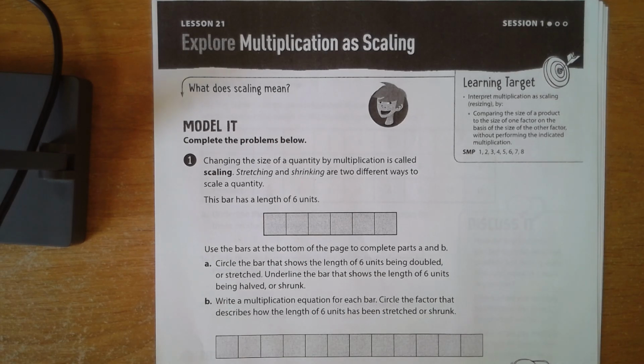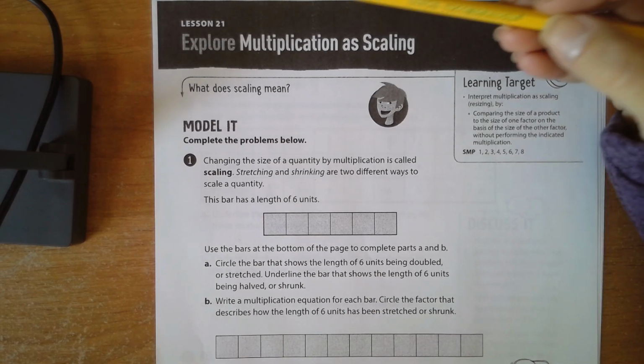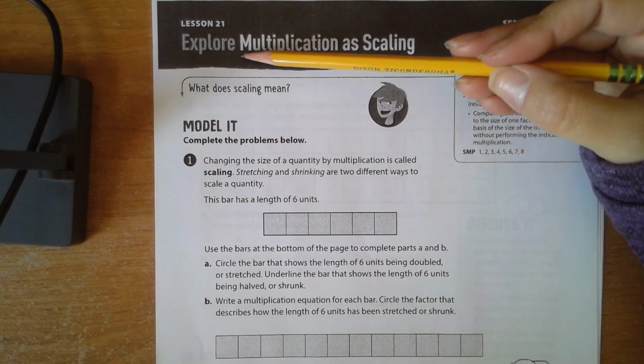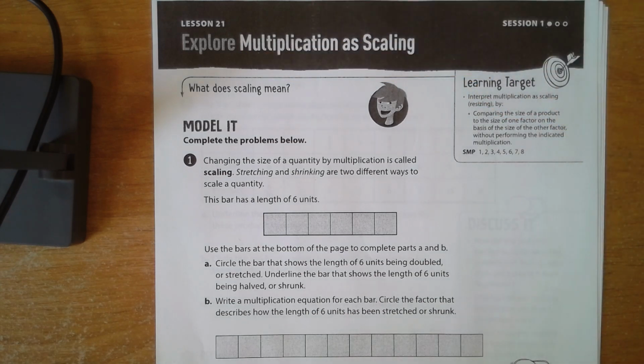I'd like you to take out your books and open up to page 425. That's 425. We are doing lesson 21, session 1, and we're going to explore the idea that multiplication is a form of scaling a number, and we will talk about what that is.